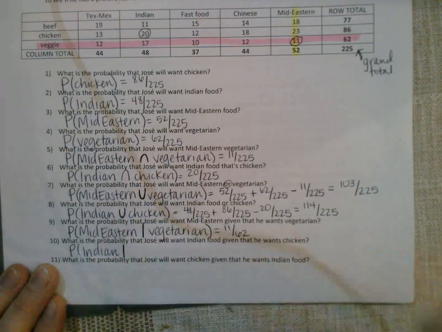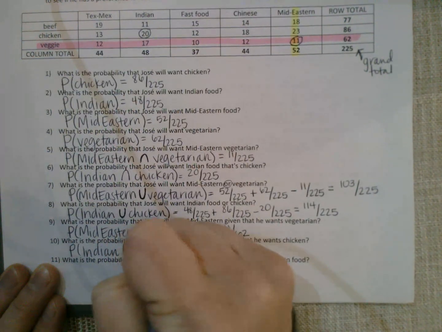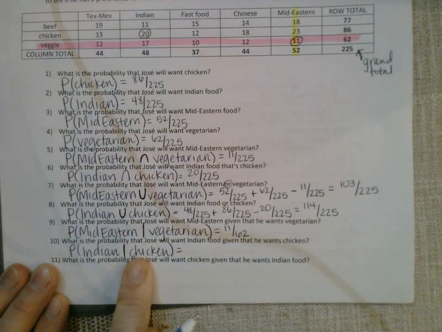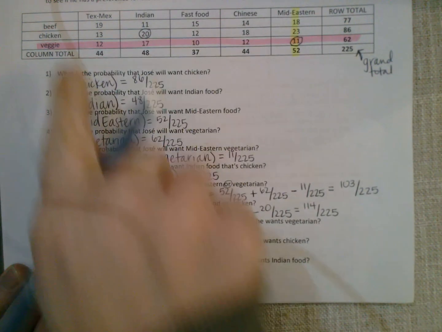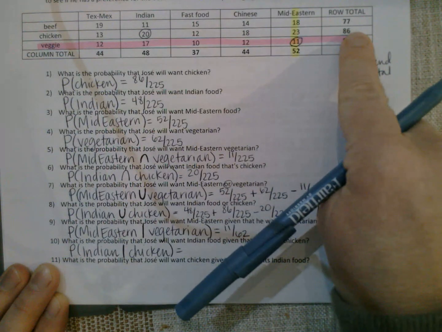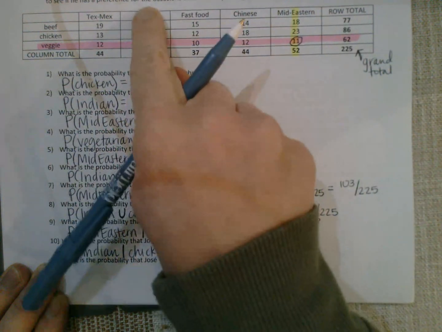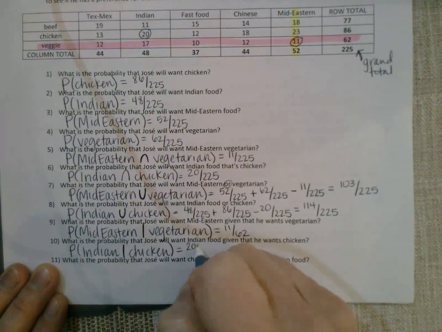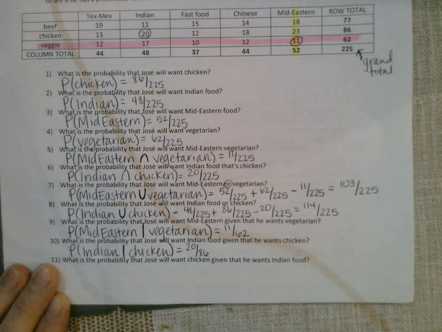Indian, given that we want chicken. Okay, so I know that it has to be chicken, which means that my total has to be 86. And out of those 86, 20 of them are Indian food. So that's 20 out of 86.